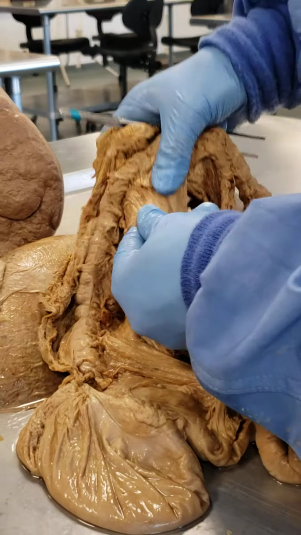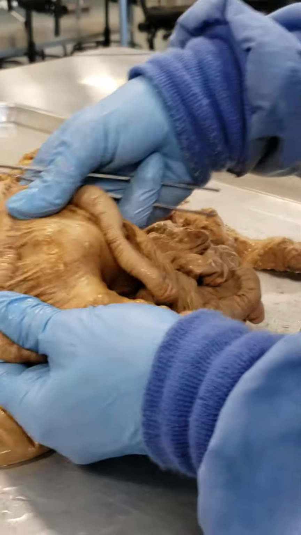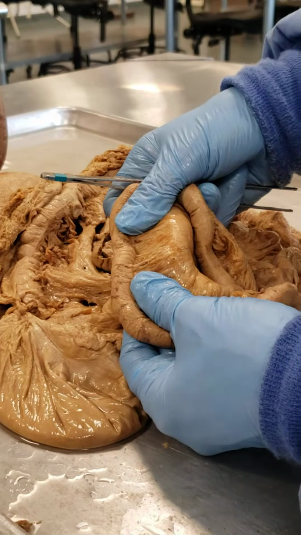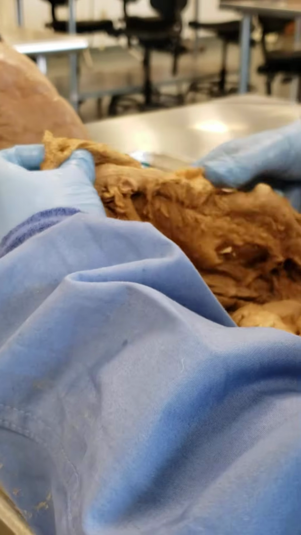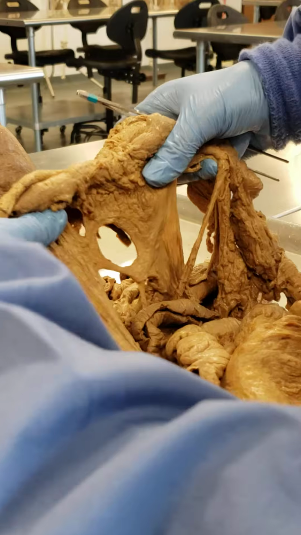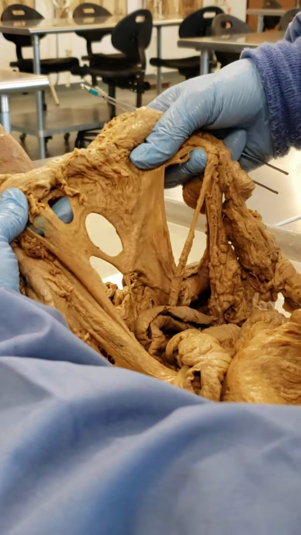So this technically is mesocolon, and this is mesentery associated with the small intestine. So this is mesentery, and anchoring the transverse colon to the posterior abdominal wall, here we have the mesocolon.